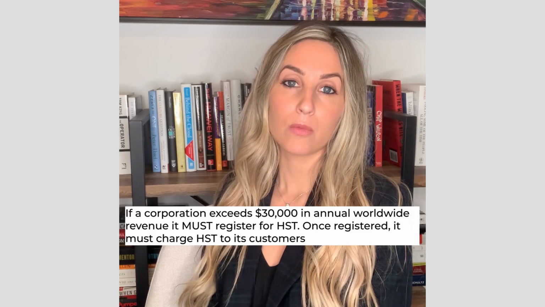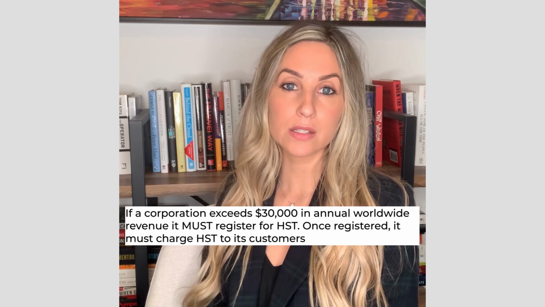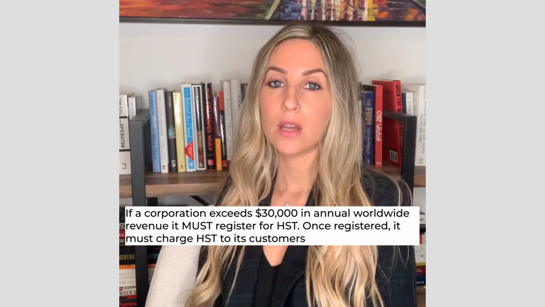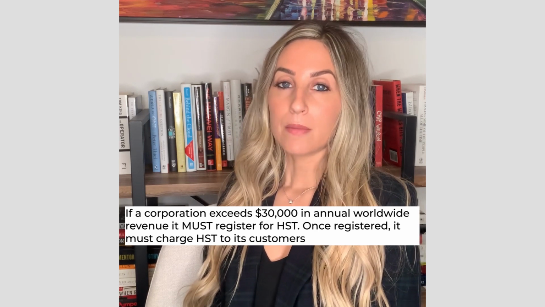Now, HST, for those of you watching in Ontario, it's 13% harmonized. And every business that exceeds $30,000 of gross income worldwide has to register for HST unless you deal in exempt supplies. So, for example, medical supplies and certain other goods are exempt. But most businesses will have to register for HST, and then they get their HST account. So that's the RT account.